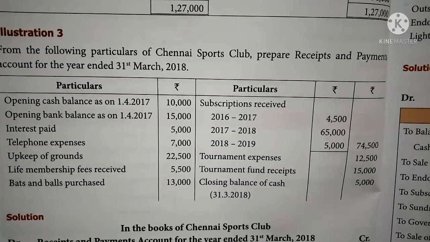Their main motive is service, not profit making. So they will prepare the final account based upon some revenues and expenses.